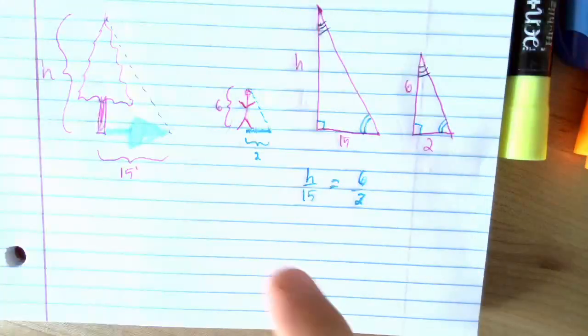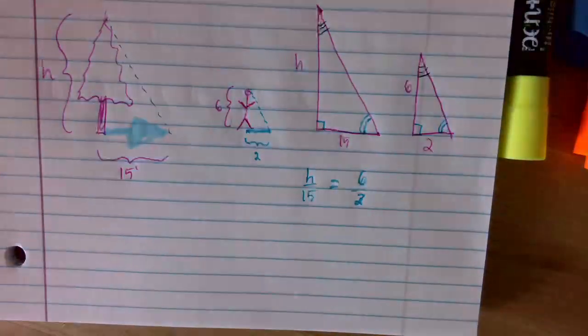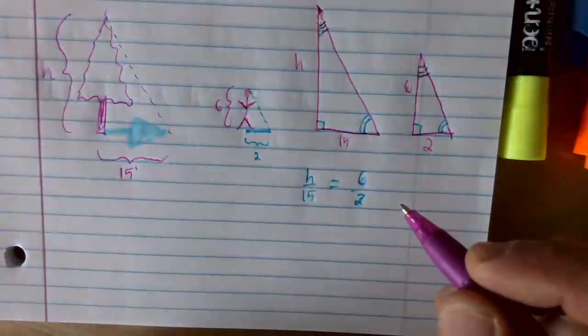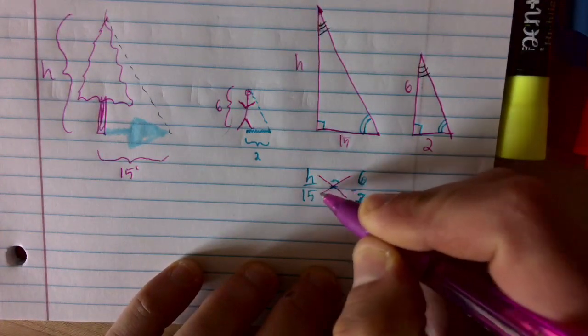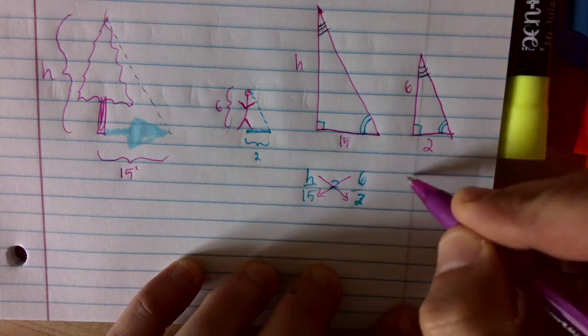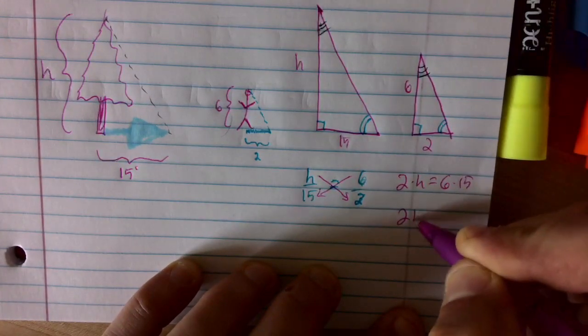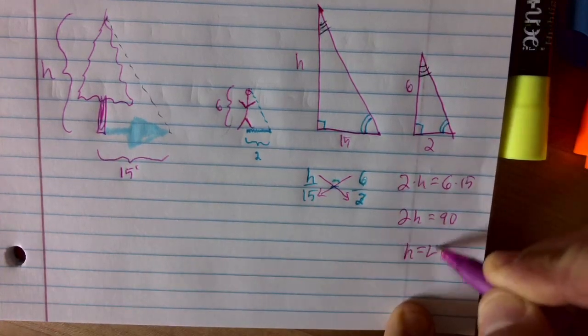Yeah, we said that on the previous page, that the sides maintain proportionality. How do you solve a proportion? This is a previous lesson from like 2 or 3 ago. You cross multiply, and you set them equal. So I get 2 times h equals 6 times 15. 2 times h equals 90. This tree is 45 feet tall.